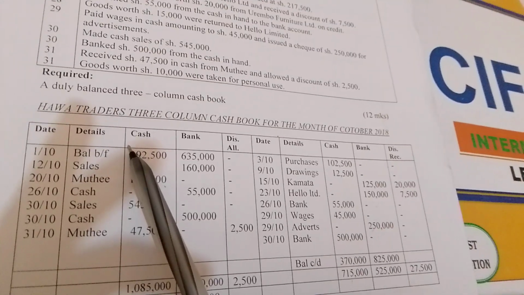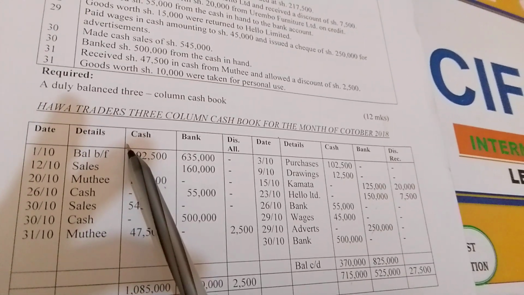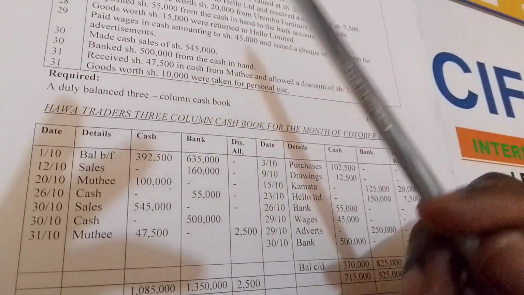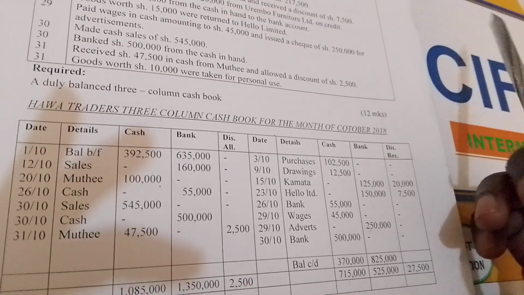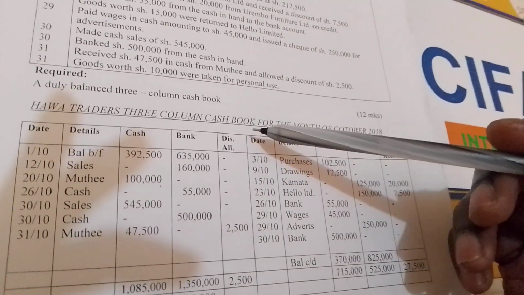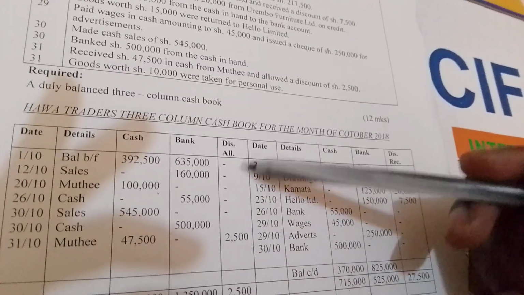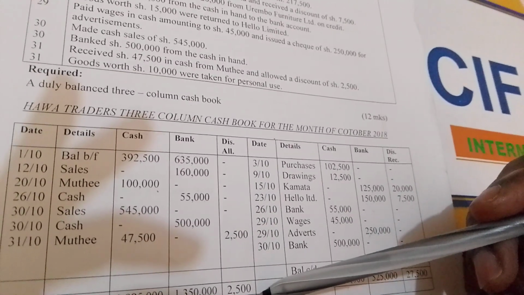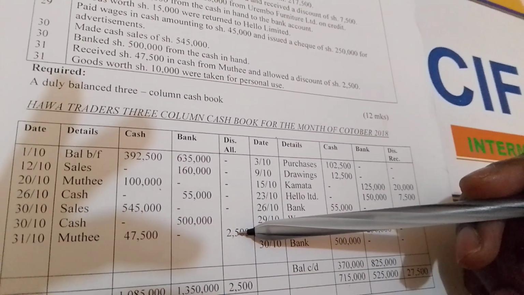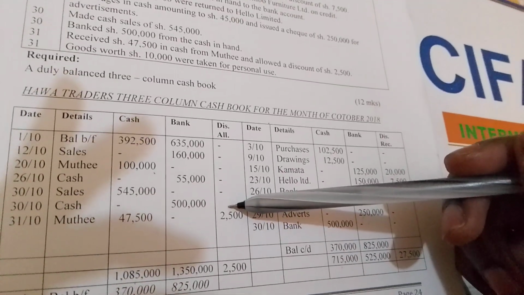Let's move on. Note that we've said in the cash book we only record actual cash movement. So if transactions are on credit, then they will not appear in the cash book. We only record cash once received.